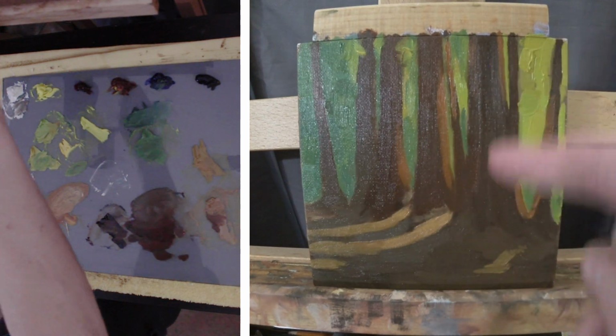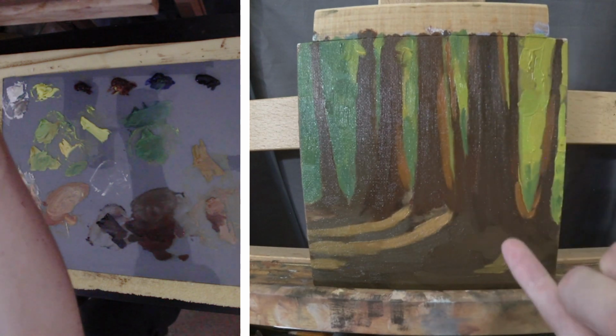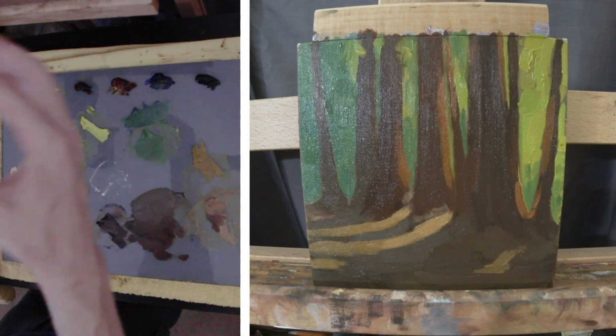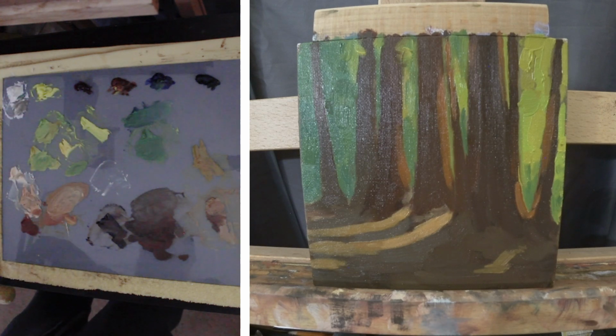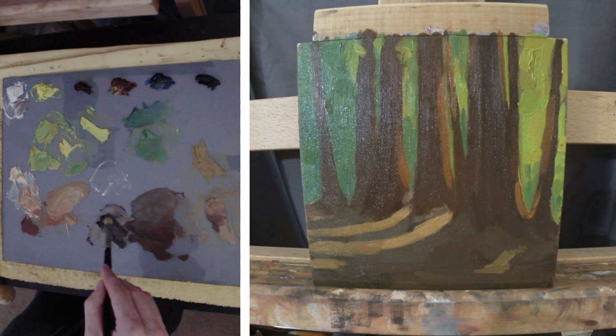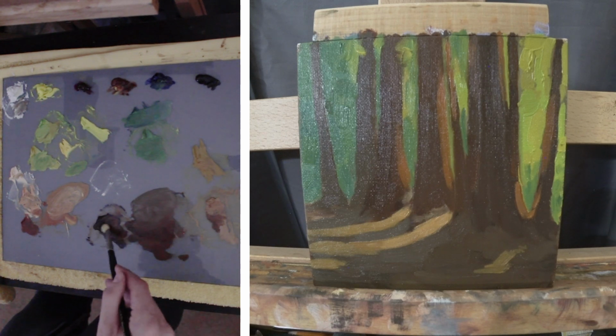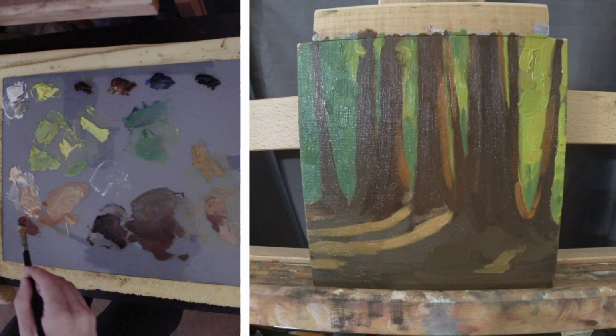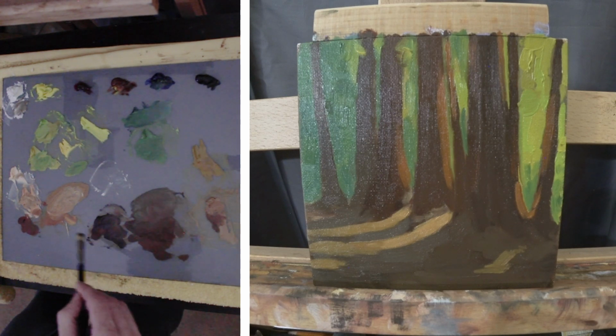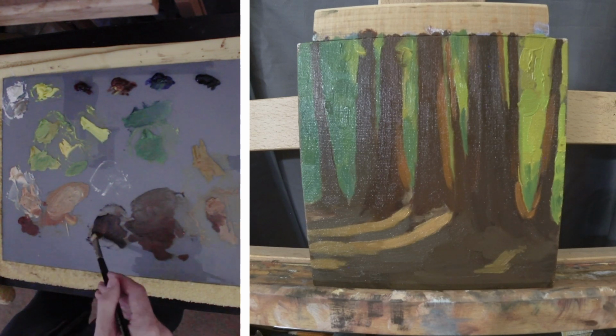So now I can start adding more shadows on the trees. Kind of darken it up. So let's do that. Or let me do that. I'm kind of going to go into the darkest darks, or what could be the darkest darks. Maybe warm it up a little bit first.